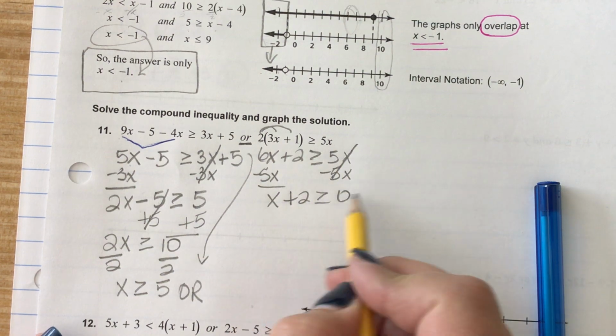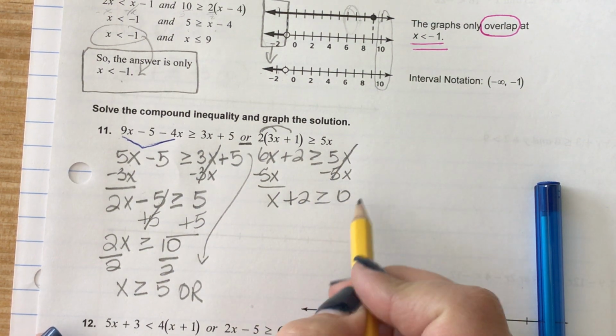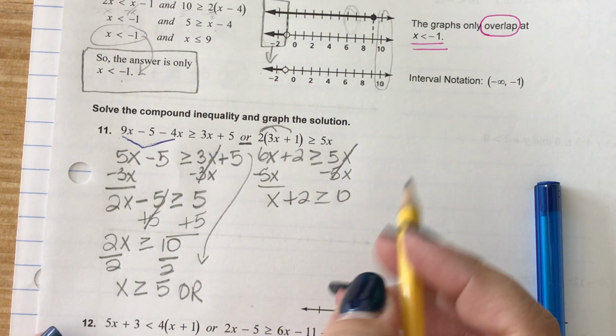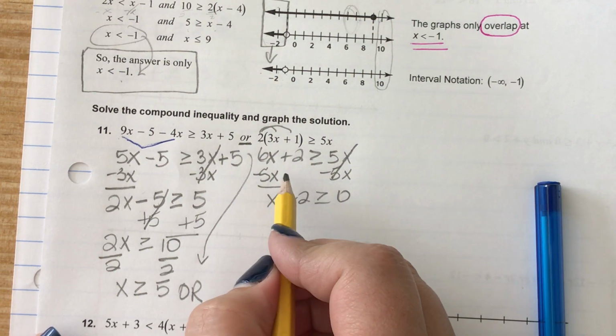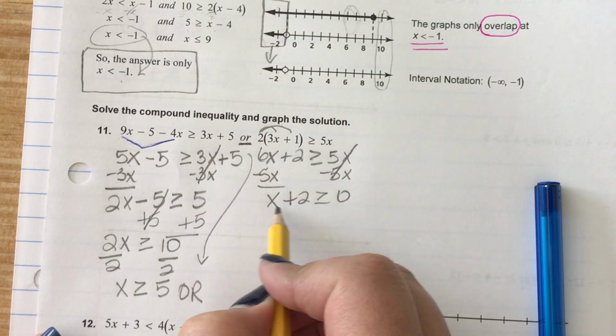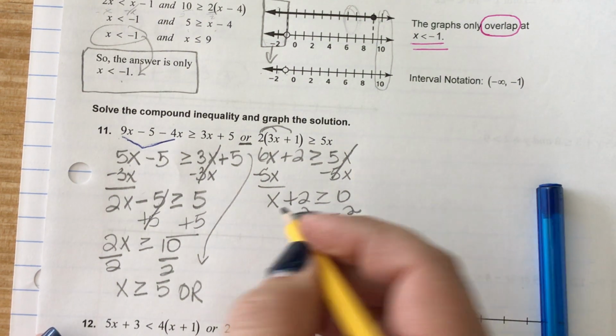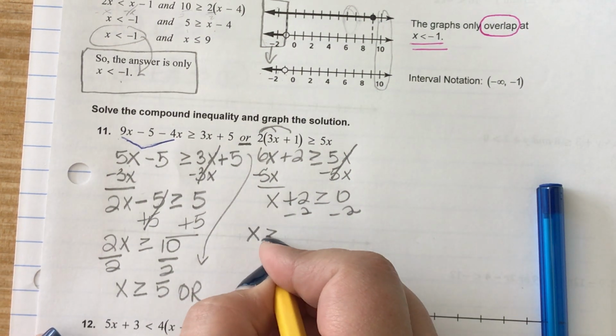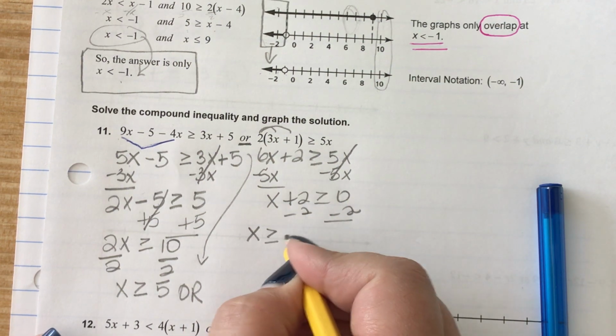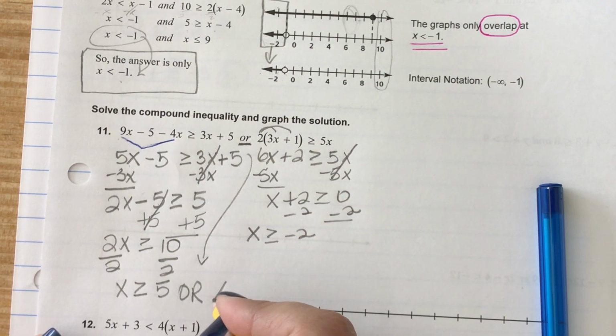I just moved the x's. I have nothing left here. I say that, but we have a name for that nothing. It's 0. There it is. Okay. So once I have 6x minus 5x is x, now I can go to solving. All I have to do is move the 2. So I get that x is greater than or equal to 0 minus 2 is -2.